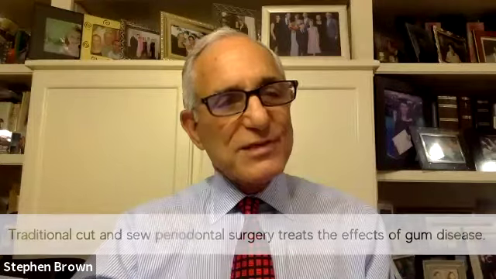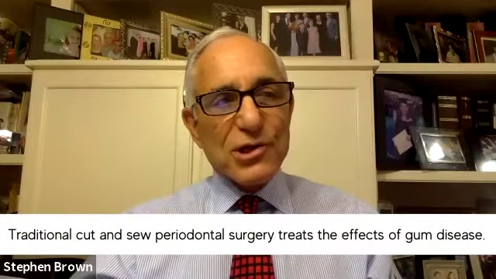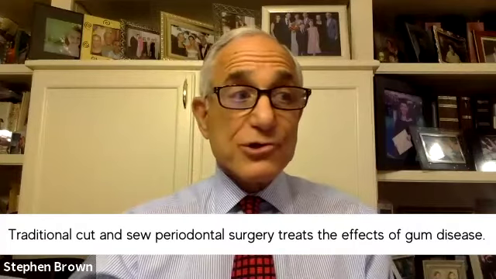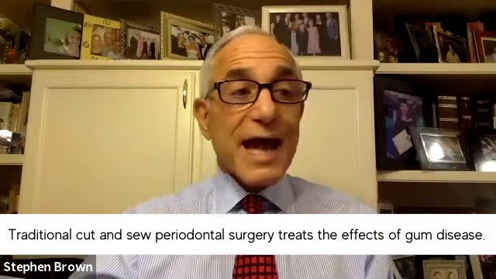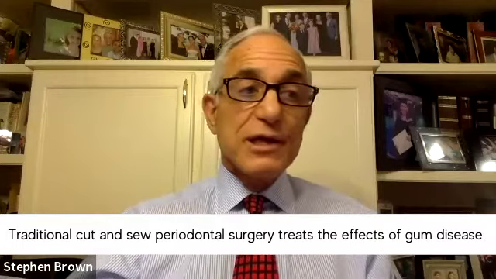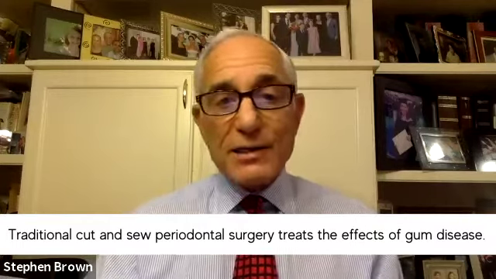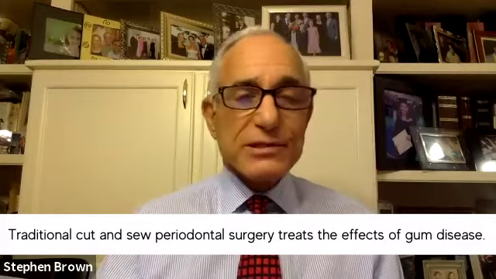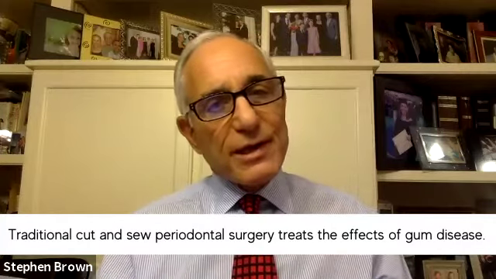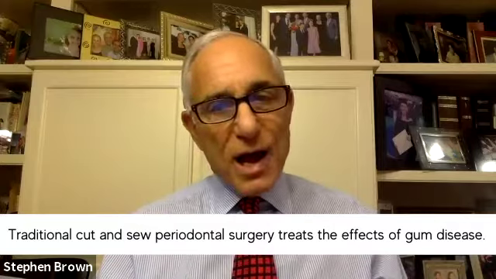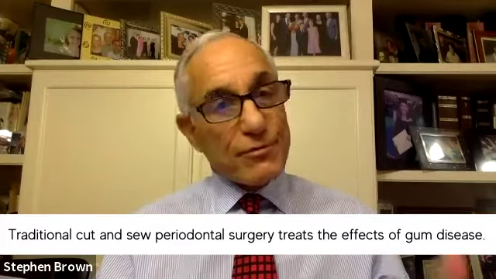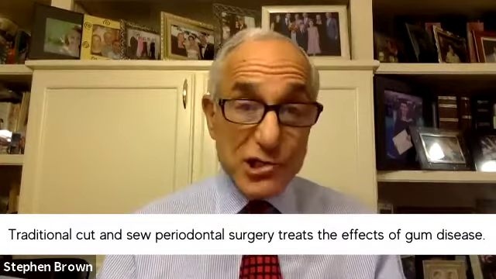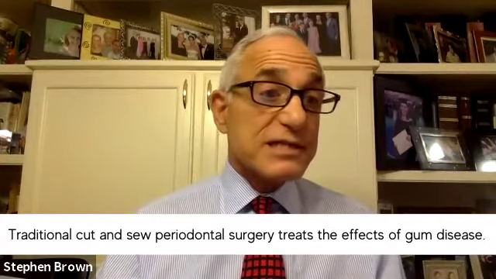Well, that's right on. Traditional cut and sew periodontal surgery treats the effects, Tom mentioned this before, and not the cause of the disease. Theoretically, there are pockets and the bacteria are in the pockets, and the theory is that if you eliminate those pockets, you're going to be better able to clean the teeth and therefore prevent the progression of the disease or the disease itself.